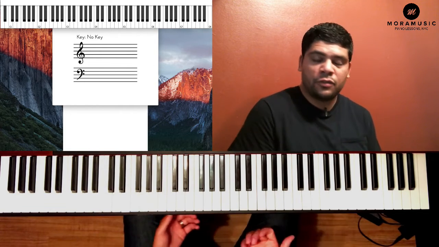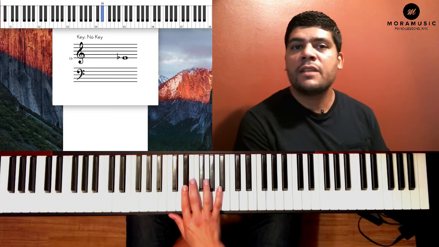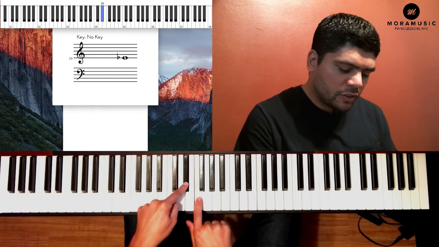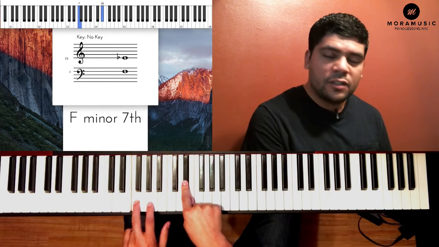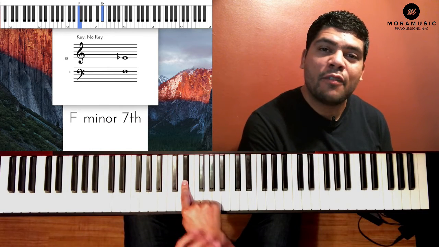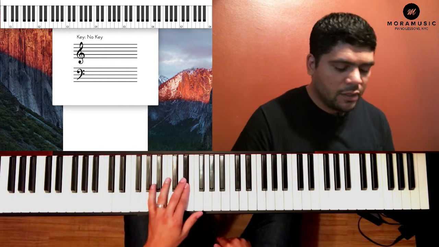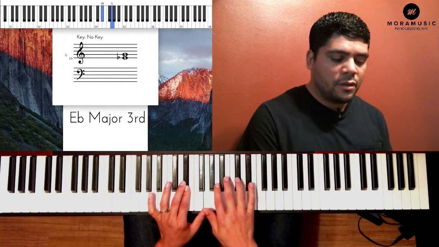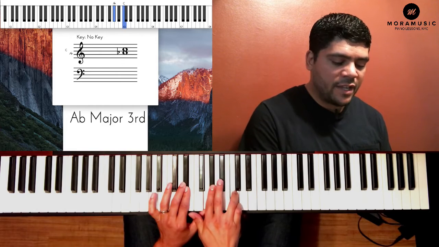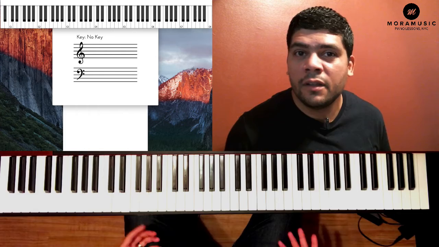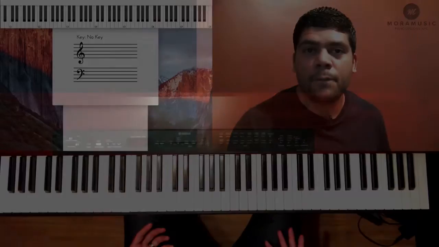Let's do another one. Put your finger anywhere on the keyboard. E flat. E flat is the flat 7, go up a whole step to F. So this is going to be some type of an F minor 7. F minor 9. How do we build it? Major 3rd, minor 2nd, major 3rd. Beautiful formula. Very simple. Okay?